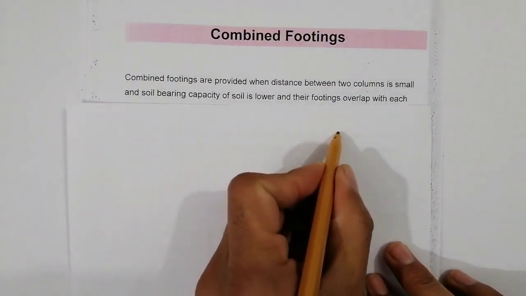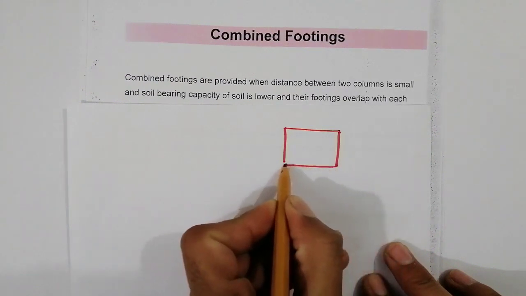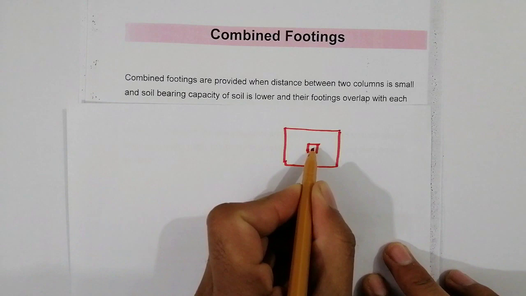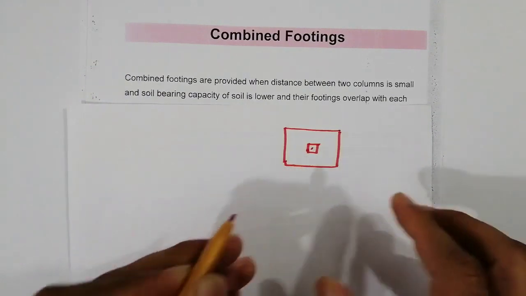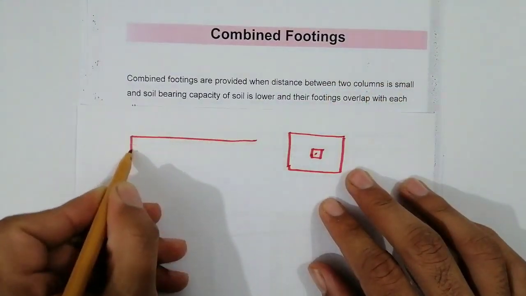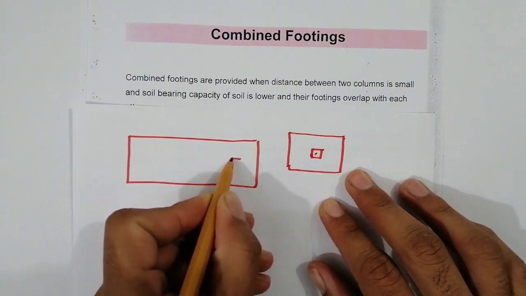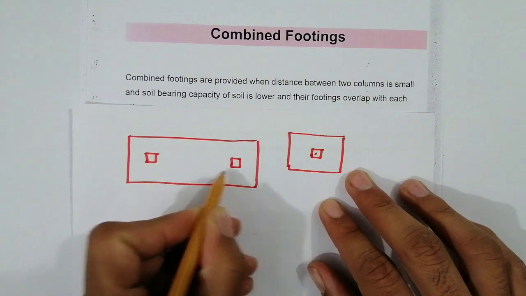As you know, we also have a footing called an isolated footing. So this is a column and this is a footing; this is called an isolated footing. Now this is a combined footing. A combined footing is the same as this, but this is one column and this is the other column, right?